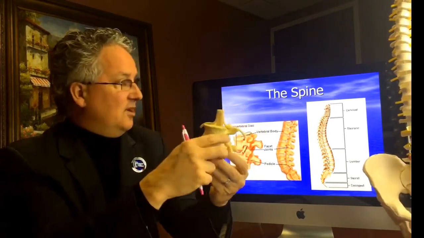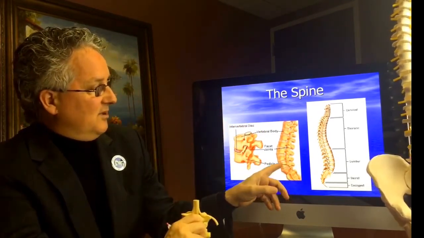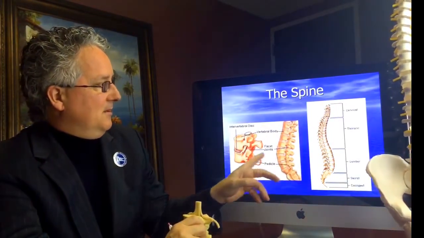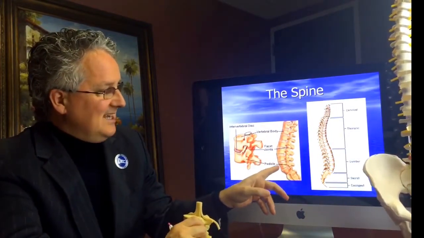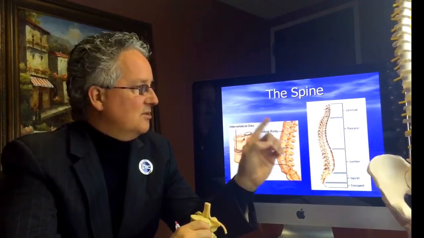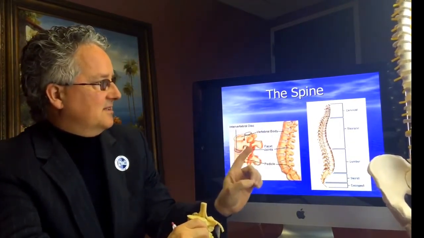All that motion takes place on top of the disc. So there's 24 vertebrae, and then in between each vertebrae there is a disc. Kind of looks like this guy who's moving around over here. Now, inside the spine is the spinal cord, and this is important because when you have a degenerated disc, sometimes it affects the spinal cord.